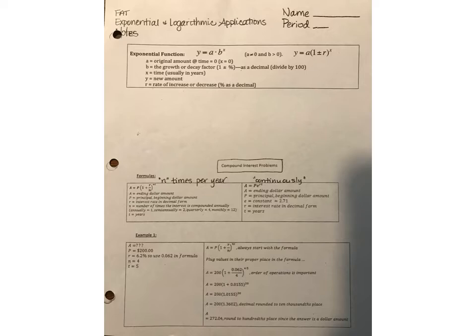This is going to go over all of those equations we're going to be using, and then each of the videos afterwards are going to go through story problems from each of the different types of equations.